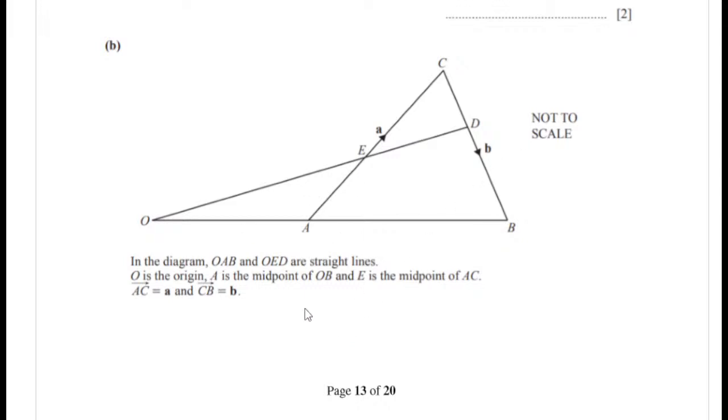O is the origin. A is the midpoint of OB, and E is the midpoint of AC. AC is given as a, and CB is given as b.